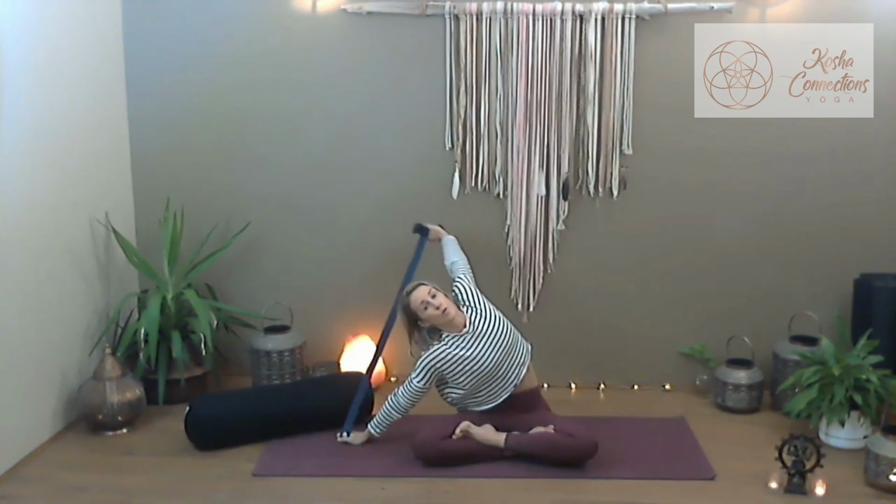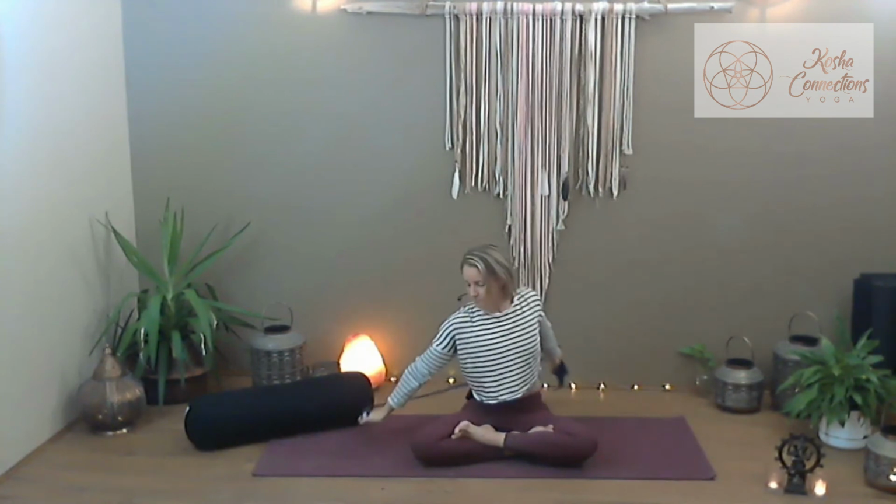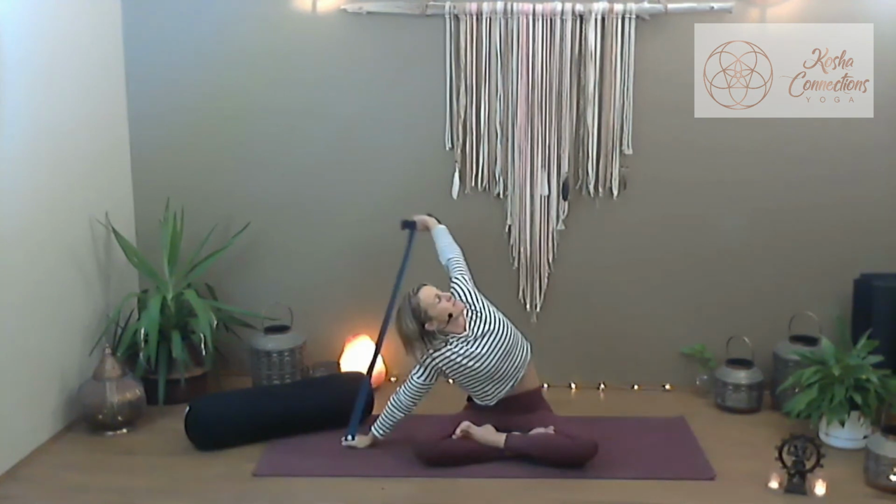2 more full rotations here as you find your way fluently, expressing through all planes of the upper body. And final rotation.